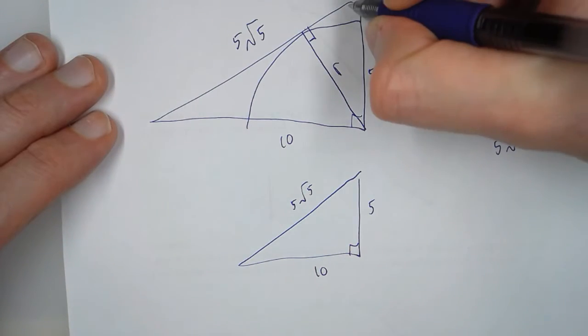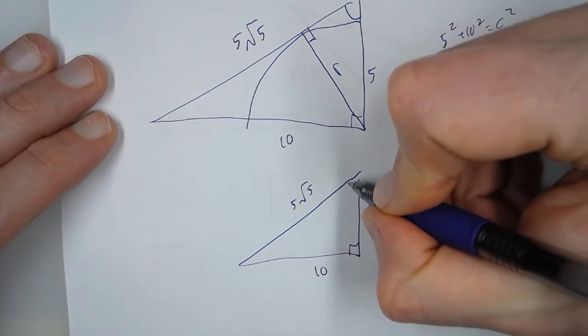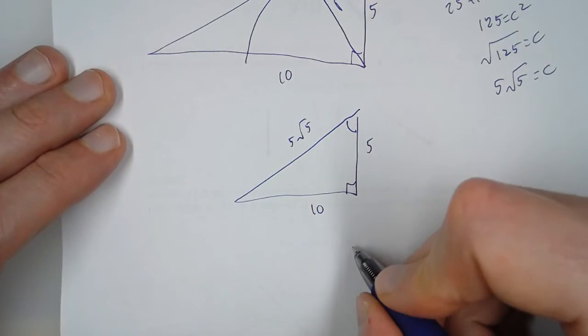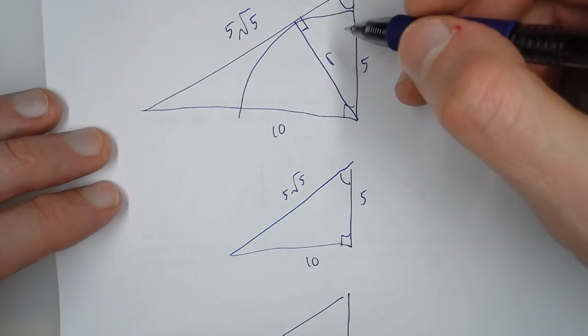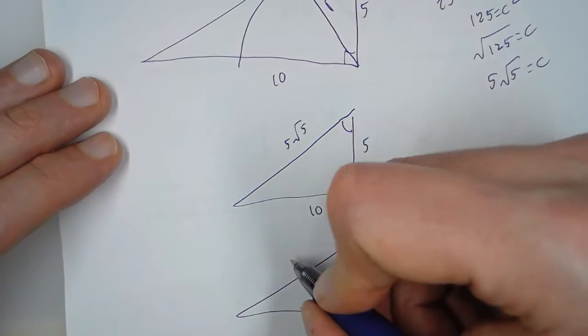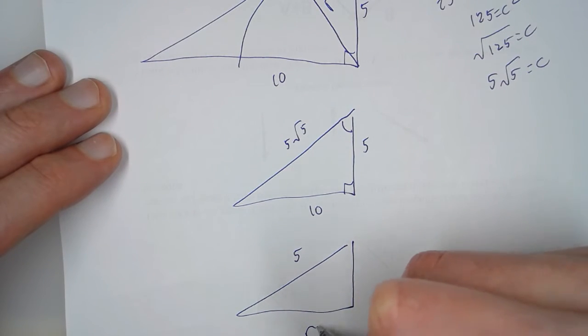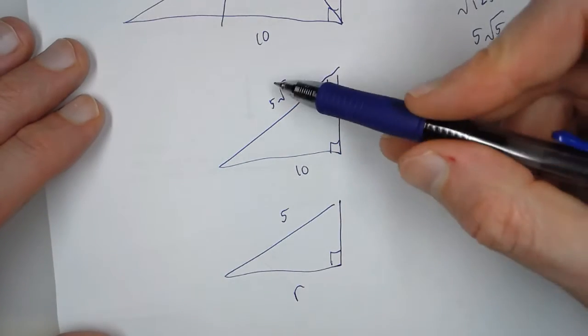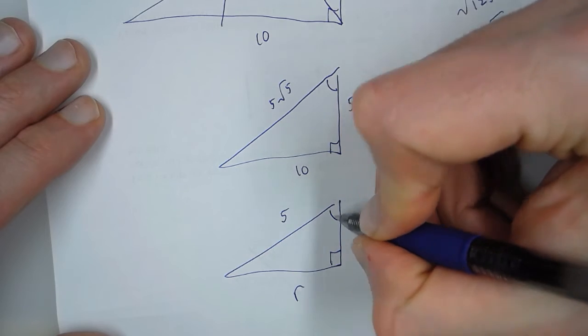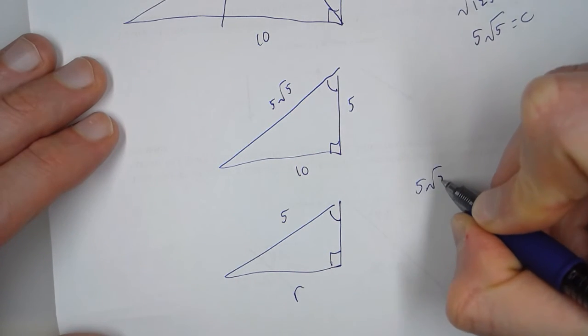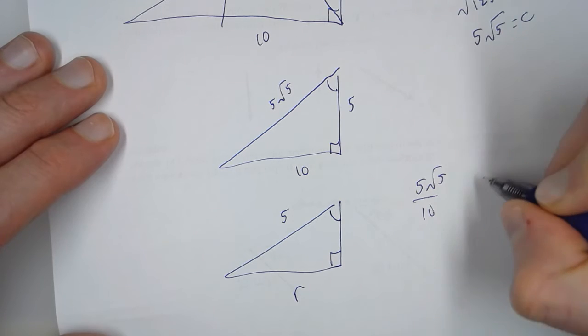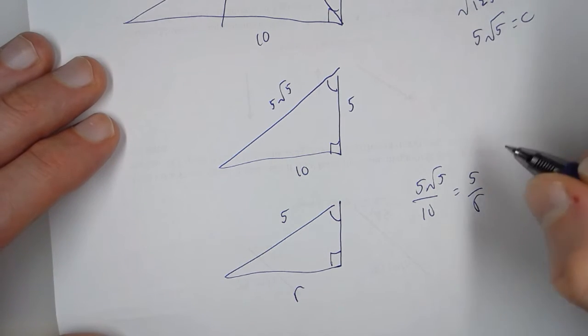But remember, other triangles share that same angle. And in particular, this one right here. So if I draw that one, it's going to be 5 and r. So we've got two similar triangles, so that means we can set up a proportion. So 5 square root of 5 over 10 equals 5 over r.